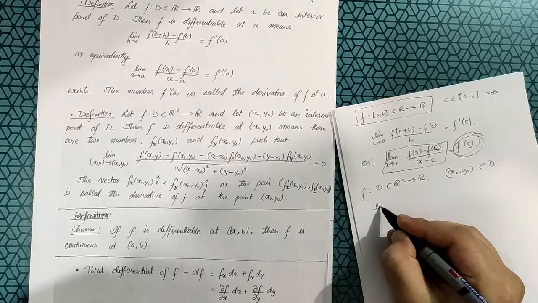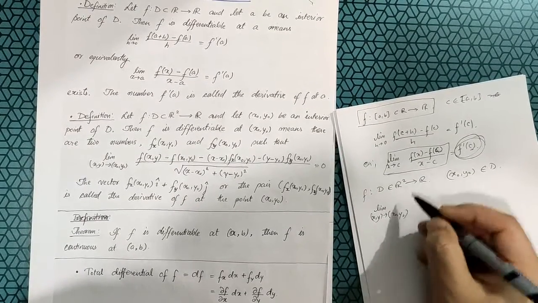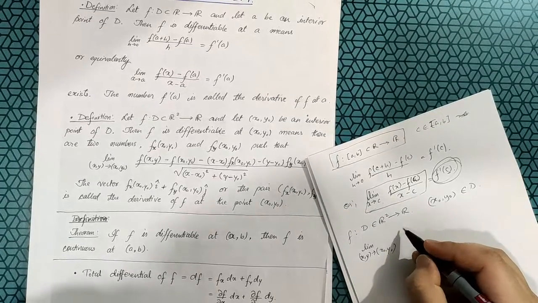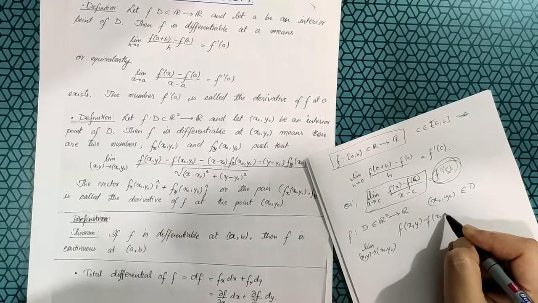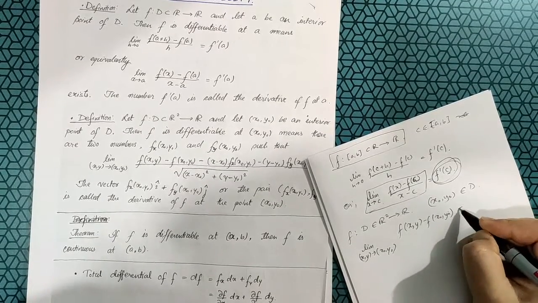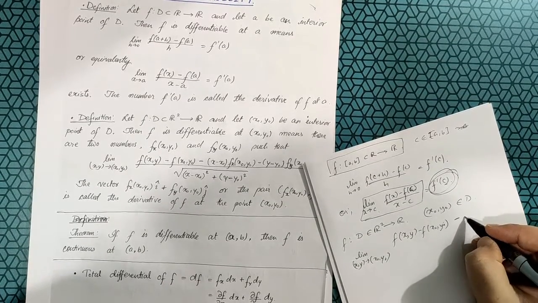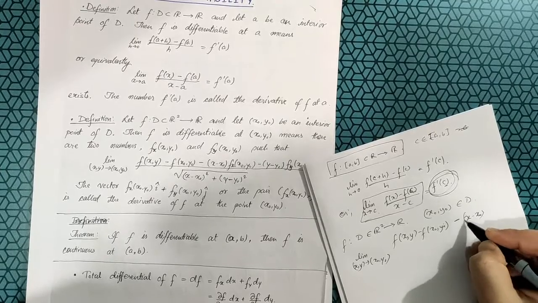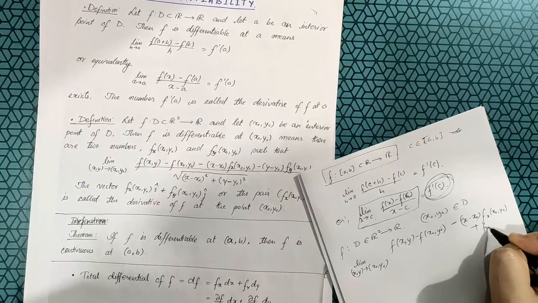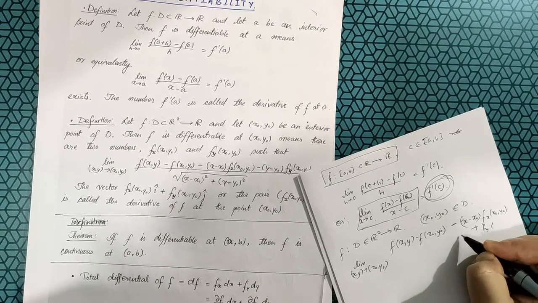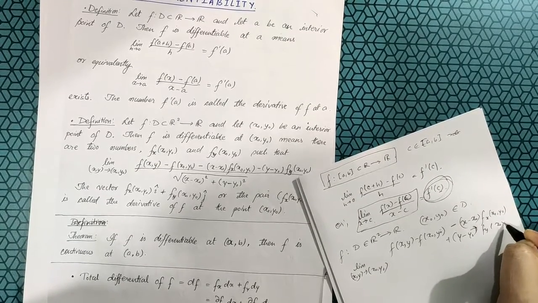So what we have is limit (x, y) tends to (x naught, y naught), same thing, of f of (x, y) minus f of (x naught, y naught) minus the partial derivative terms: x minus x naught times f x at (x naught, y naught) plus y minus y naught times f y at (x naught, y naught).